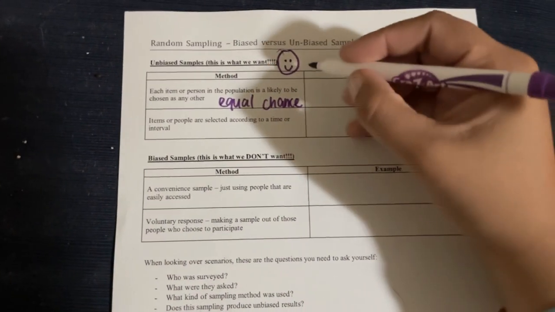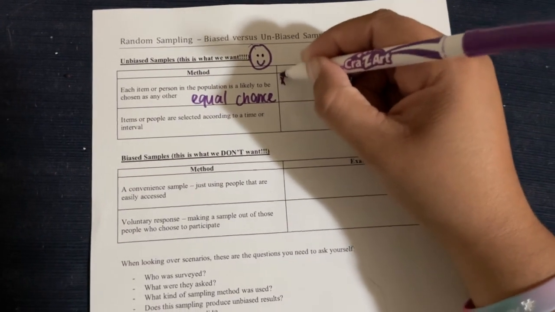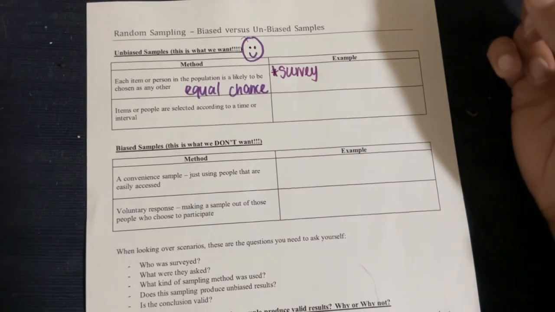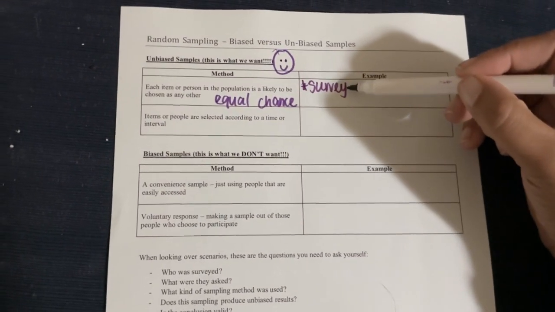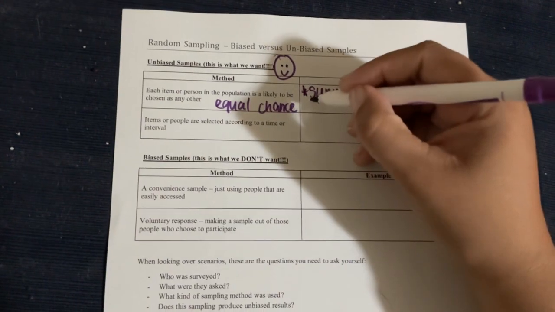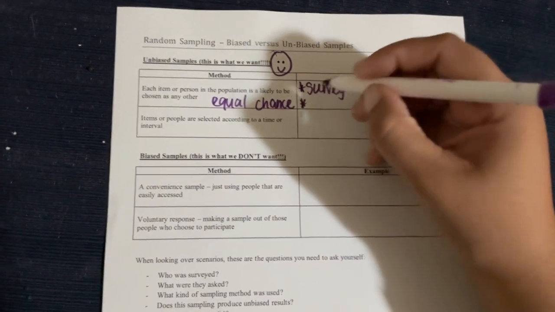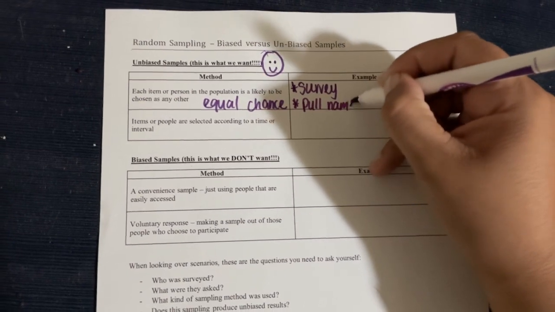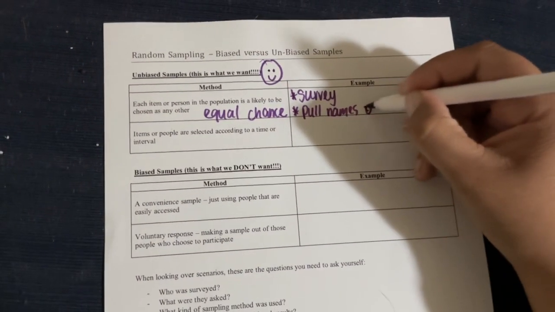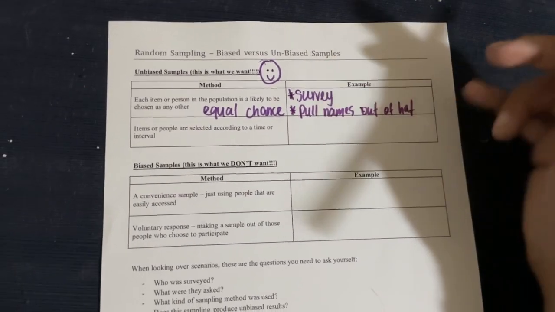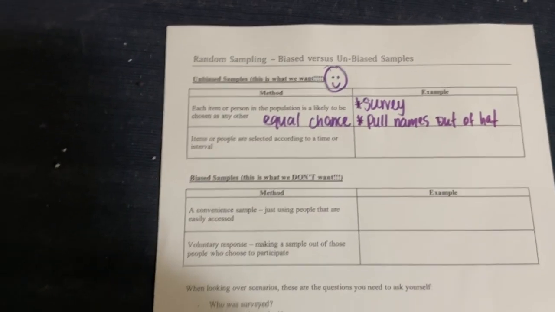One example you can talk about can be a survey. Now, be careful with that. Not every survey is considered unbiased. Also, like I said, you can pull names out of a hat, random. That is one example of this method.